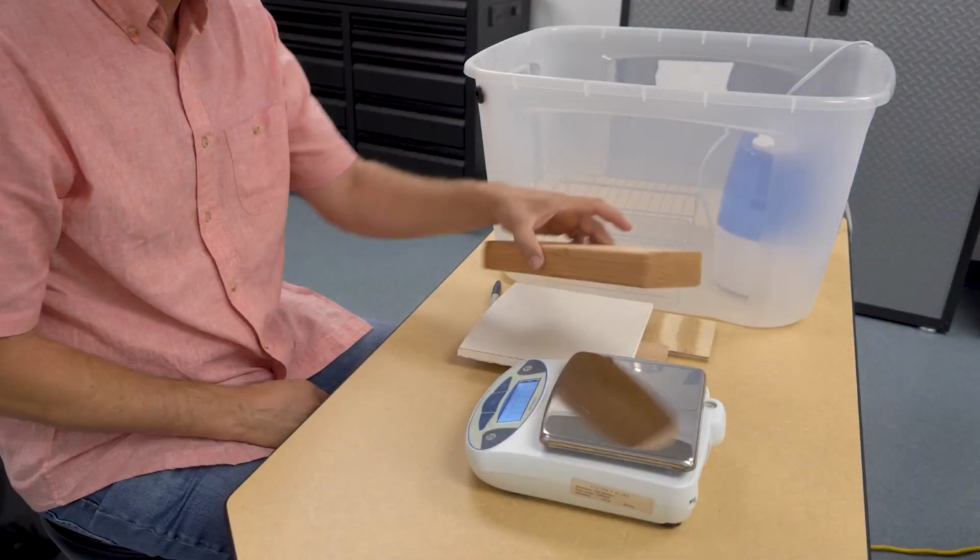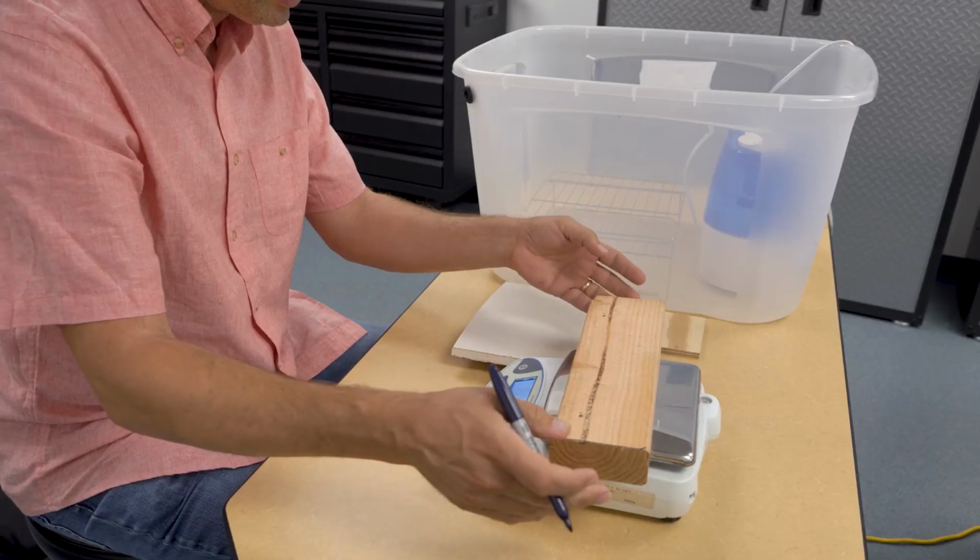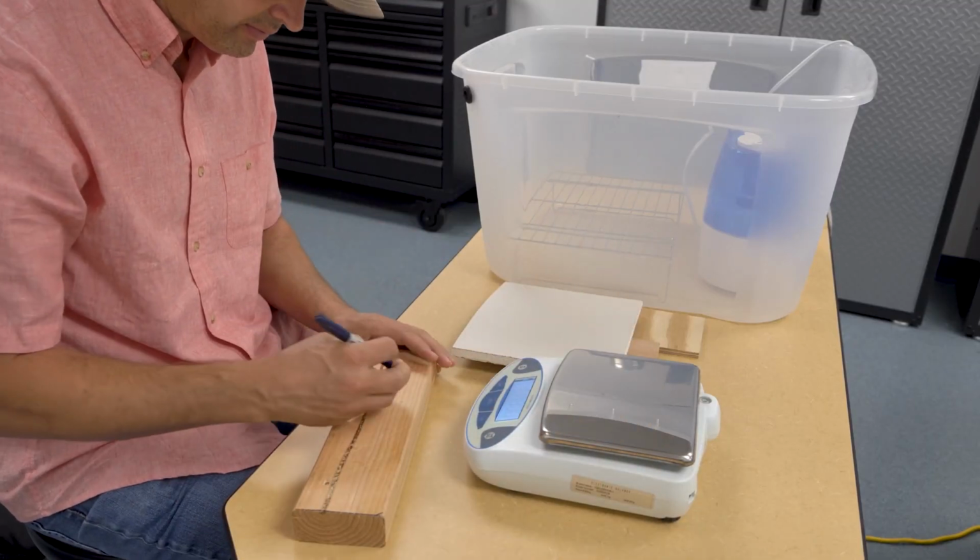So to see this, let's first weigh these common materials dry, and then we're going to put them into high humidity and see what happens.